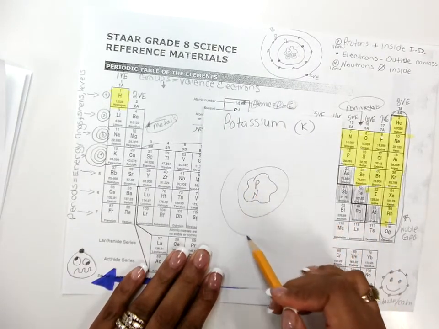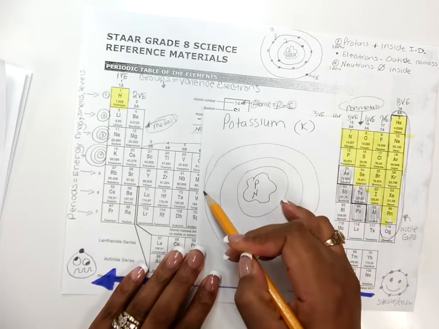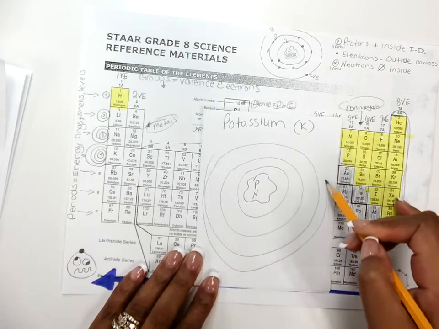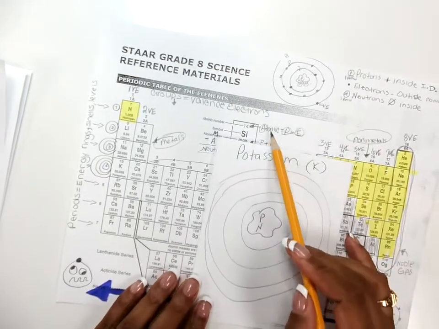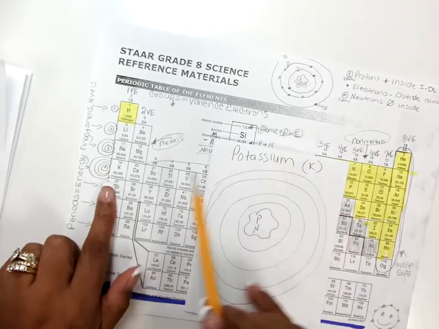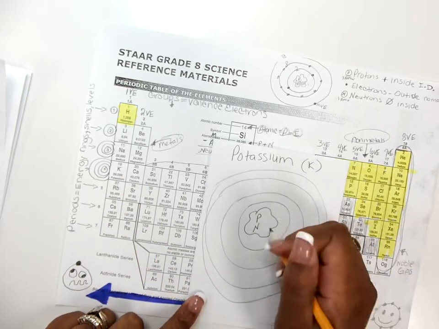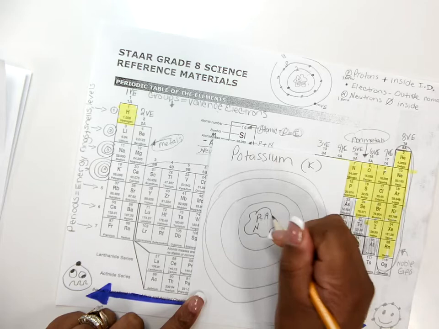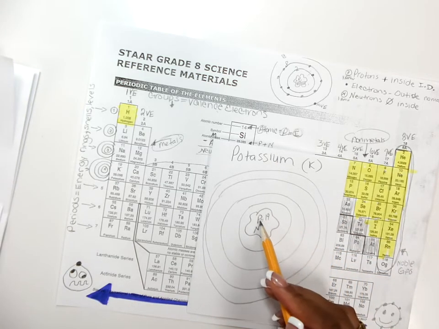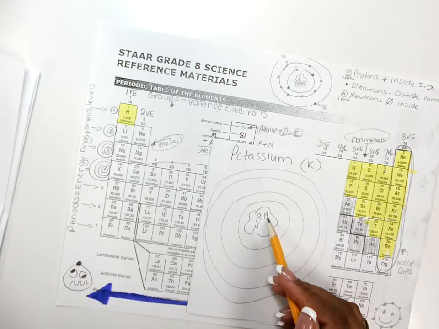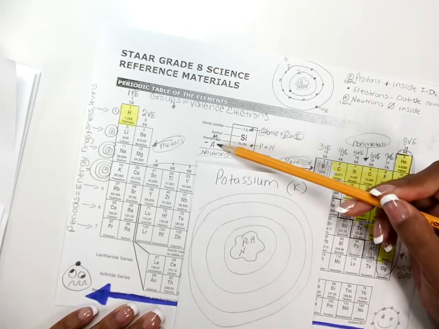1, 2, 3. Oh, that's an ugly one. 4. APE, atomic number equals protons equals electrons. So our atomic number is 19. So instead of drawing 19 circles, you guys, that's why I like to put the P and the N in the middle. And then the protons is 19. So that means the neutrons is, let me move this, mass minus atomic number.